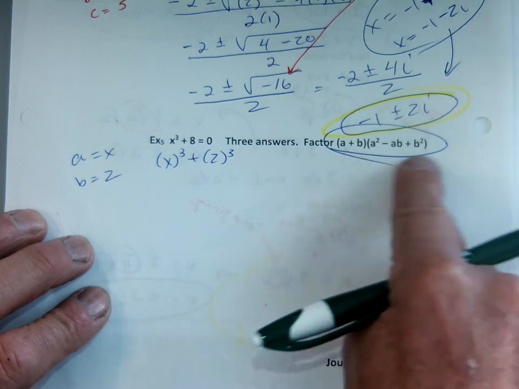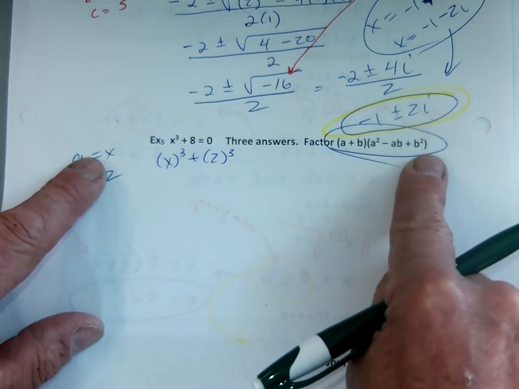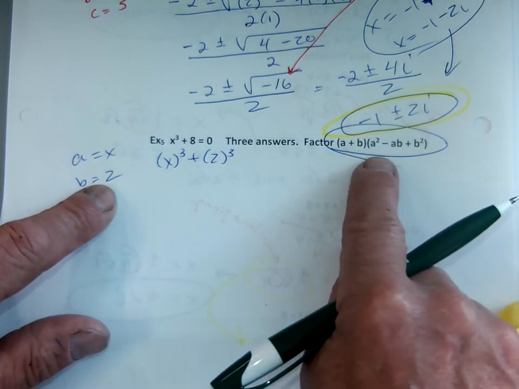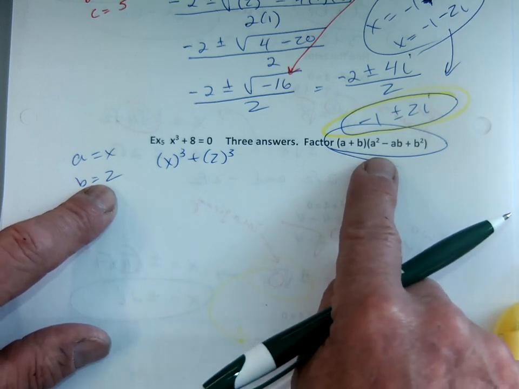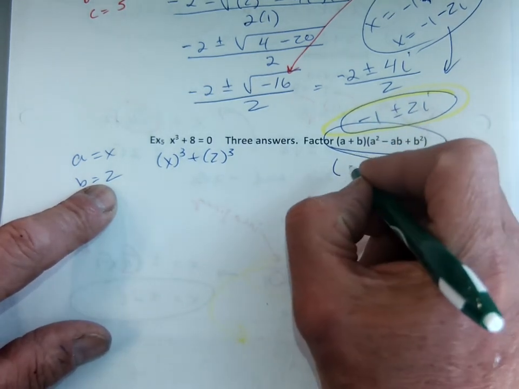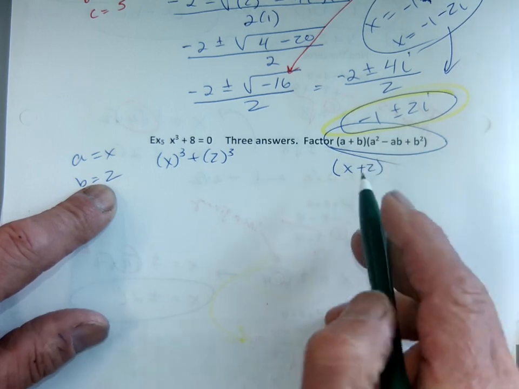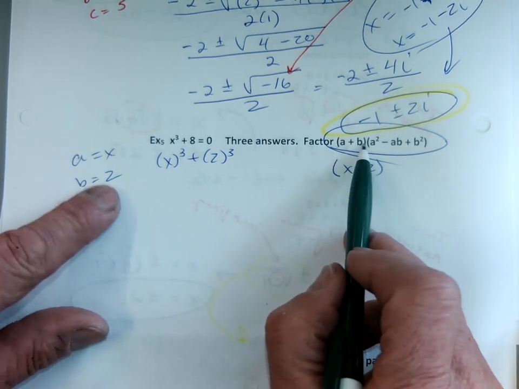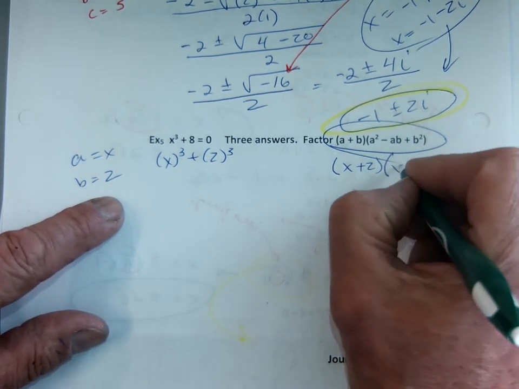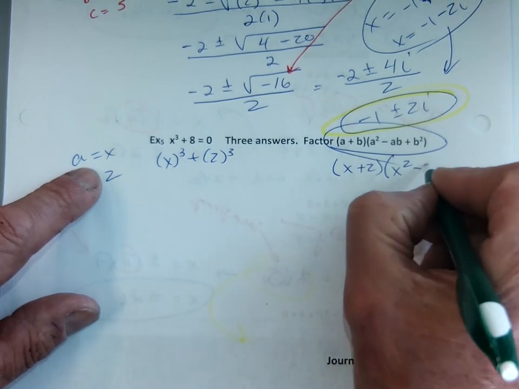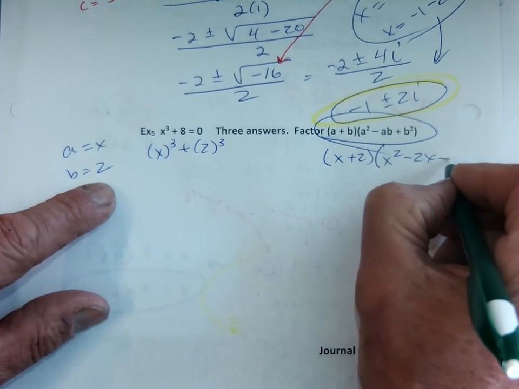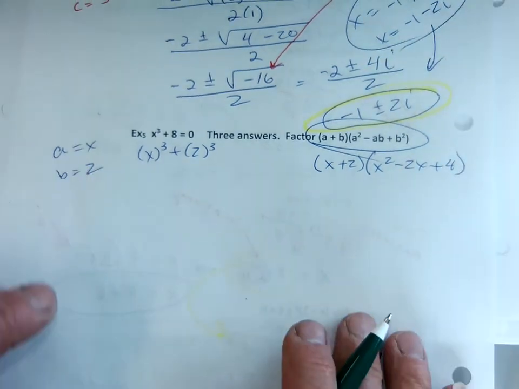So I'm going to plug my x and 2 into my factor formula for perfect cubes. I'll have a plus b, x plus 2, times x squared minus 2x plus 4, okay? I've factored it.